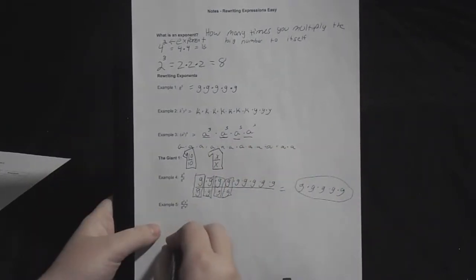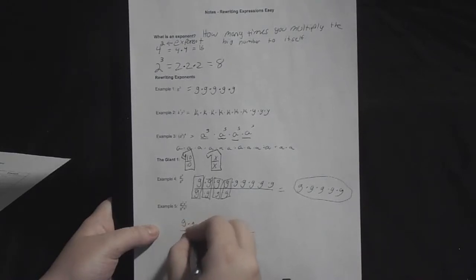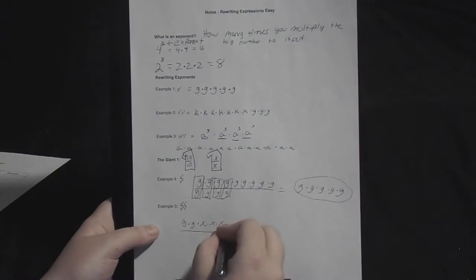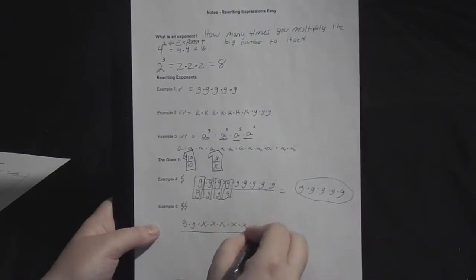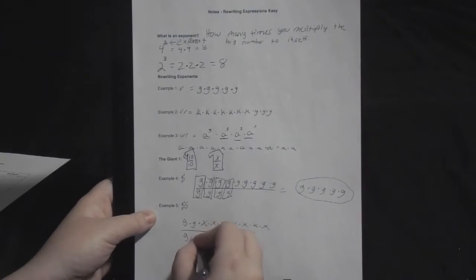So for example 5, I have 2 letters in there. I have g's and x's. First I'm going to write it all out. So I have 2 g's times 7 x's. And then on bottom I have 4 g's and 3 x's.